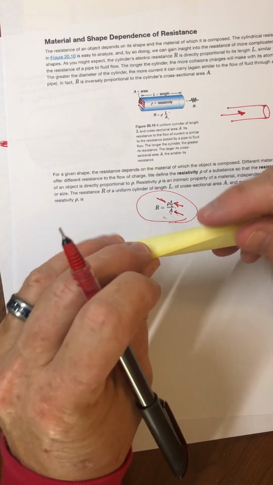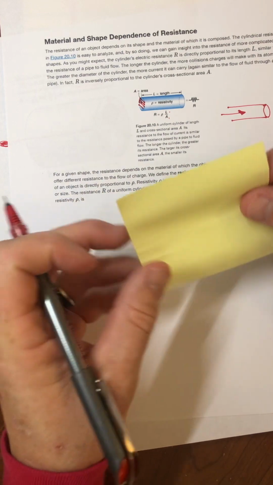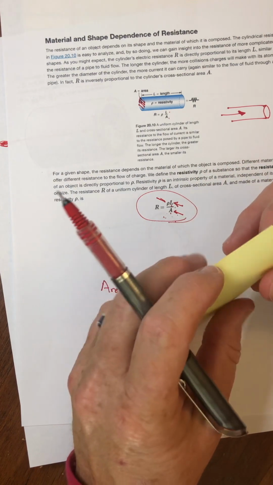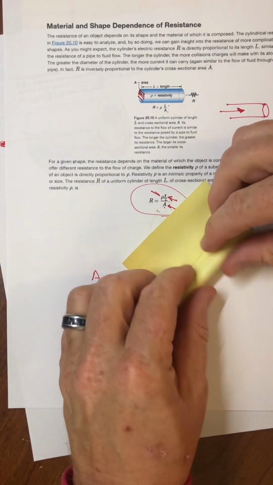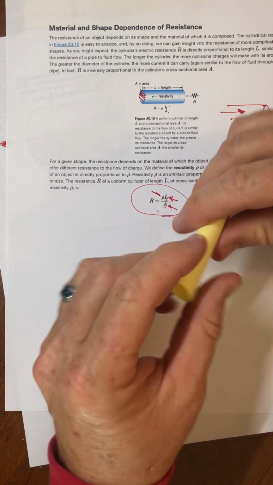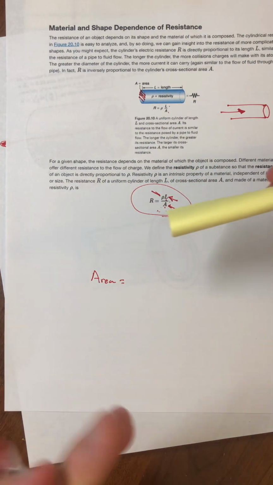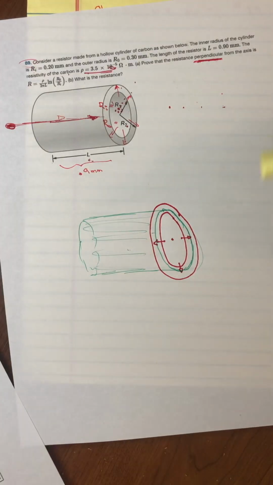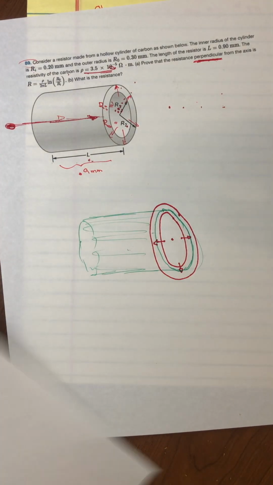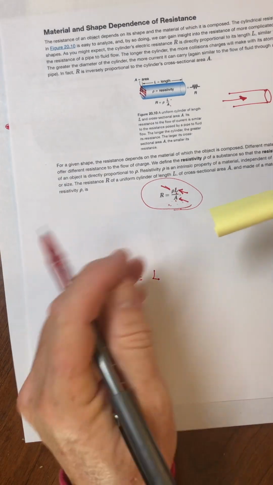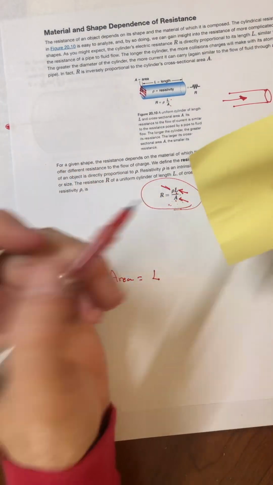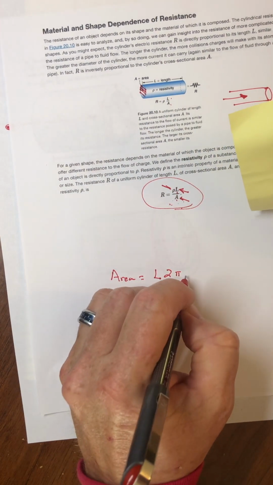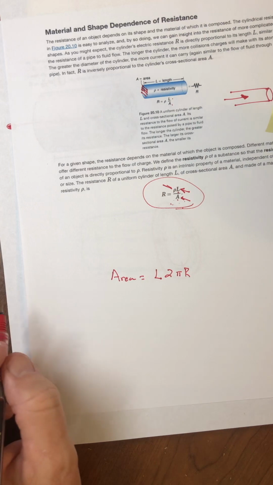I think you can see that best if you unroll it, because it would be its length times its width. Now, if you roll it back up, its length is the L. But this dimension is the circumference around it, so that would be 2 pi r.